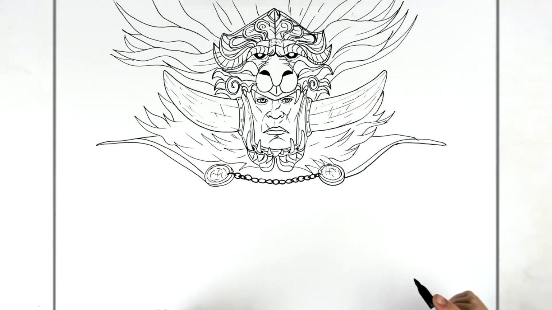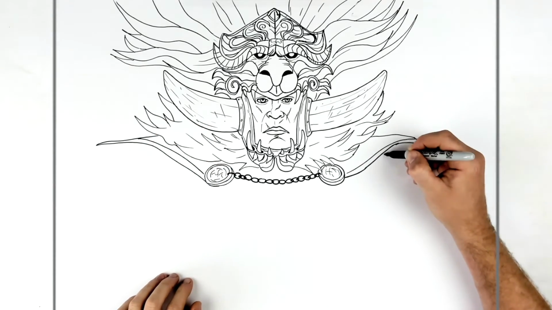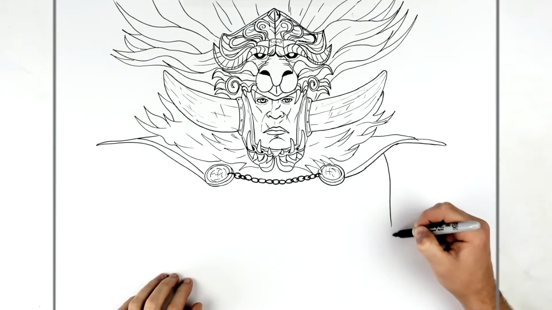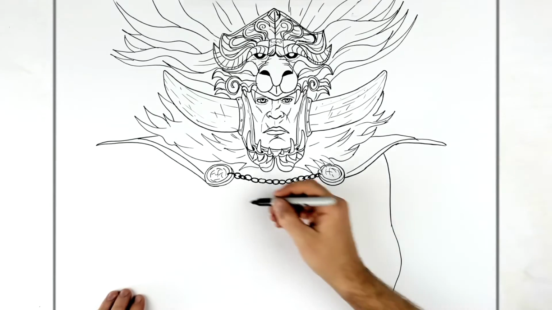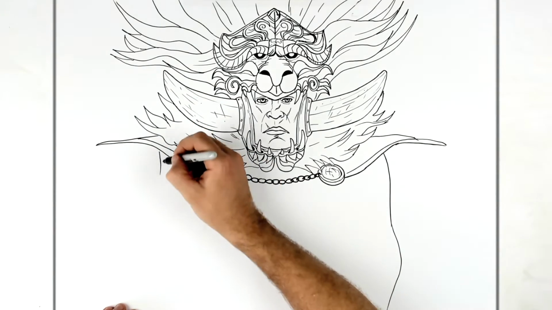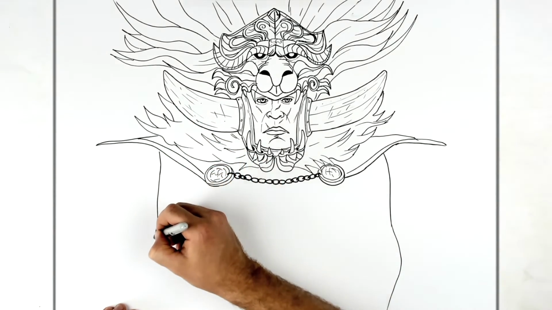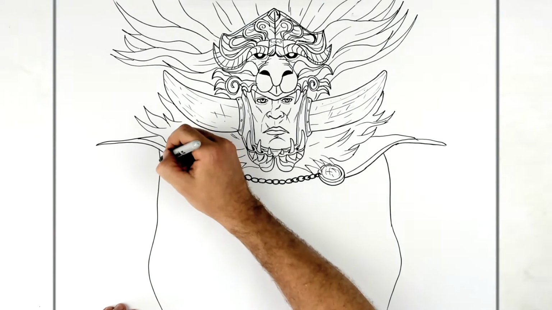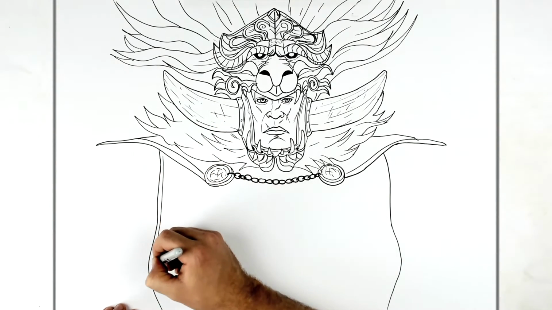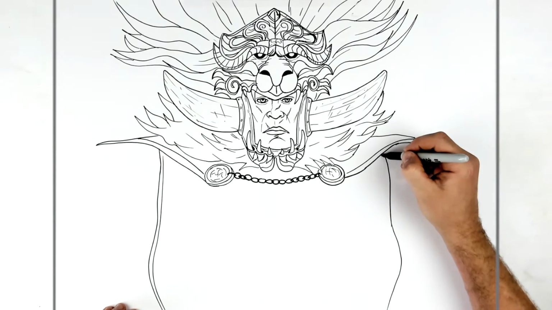So chest armor. So we'll go here, out and in. It's quite big. And this will have an extra line. Comes down the edge.